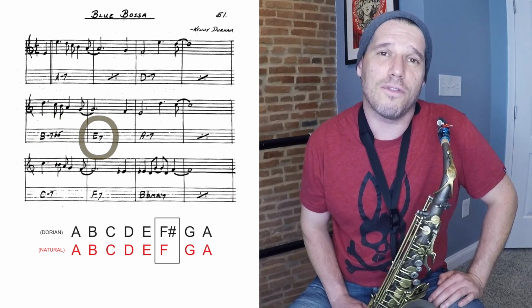Now, if you look at the E7, that's a little confusing because E7 has an F sharp in the scale, because it's based on your E Mixolydian scale. So should we do F sharp since the E7 has an F sharp in it? And the answer is no.